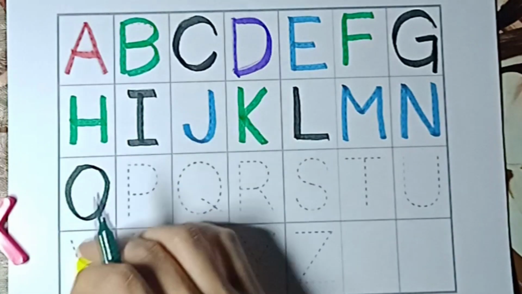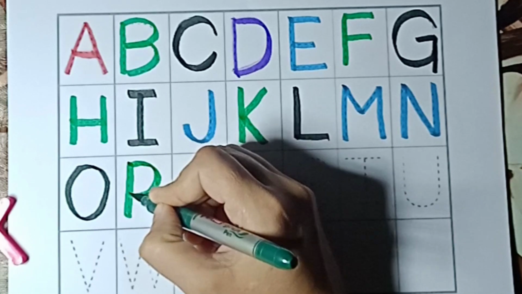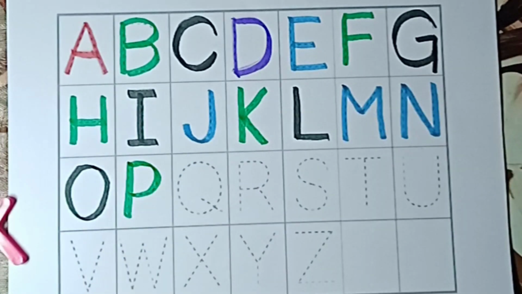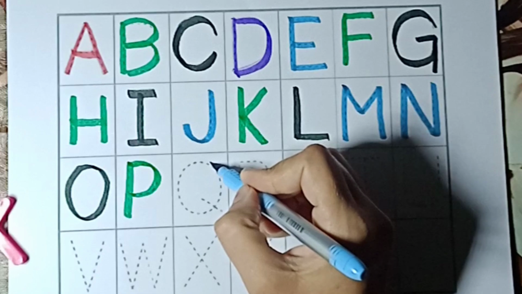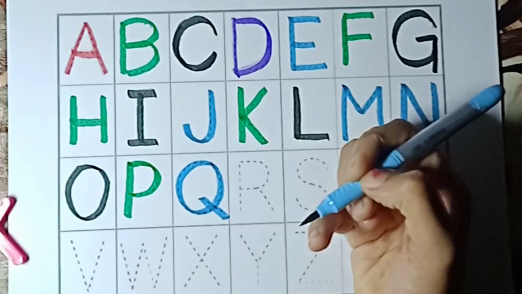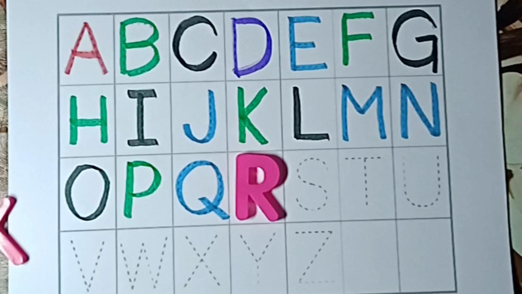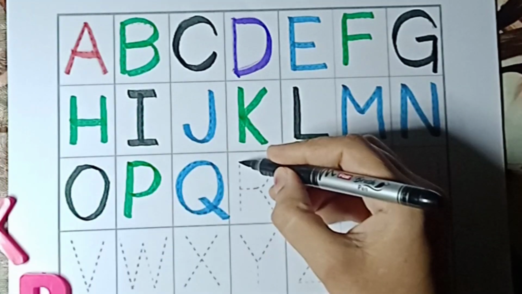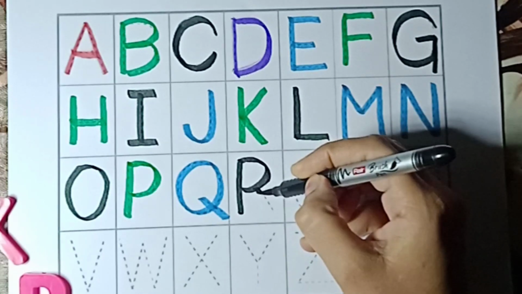P. P is for parrot. Next is Q. Q is for queen. And next is R. R is for red.